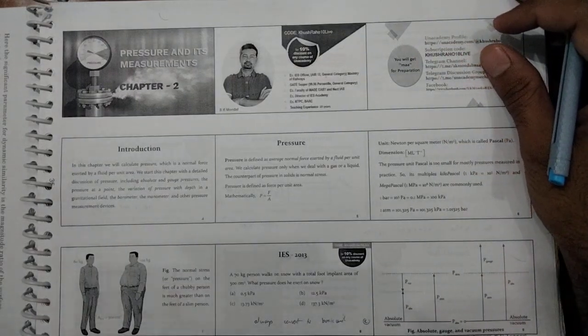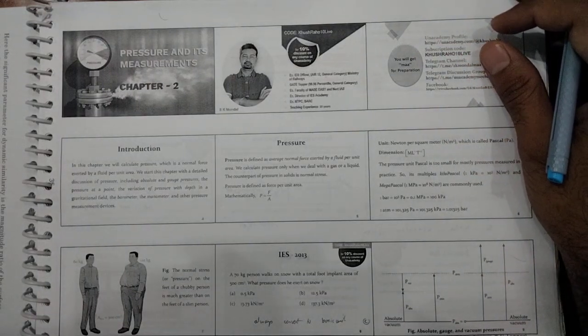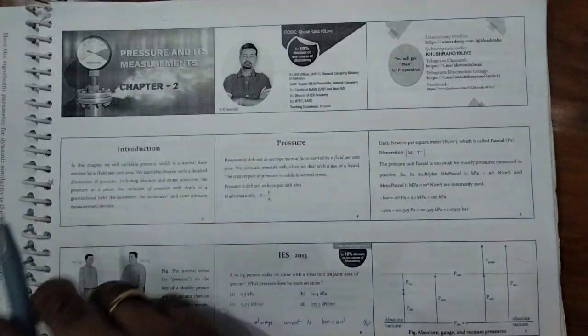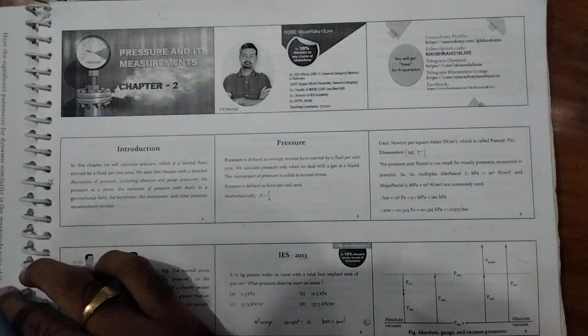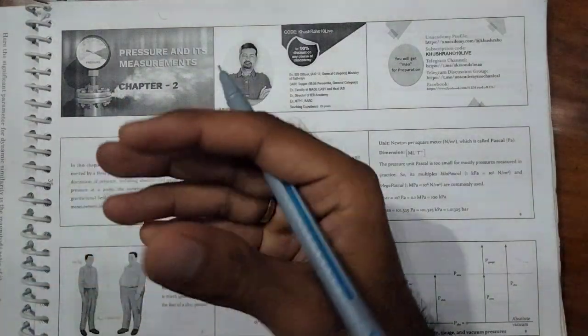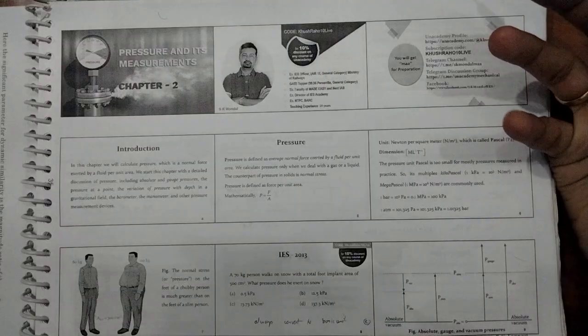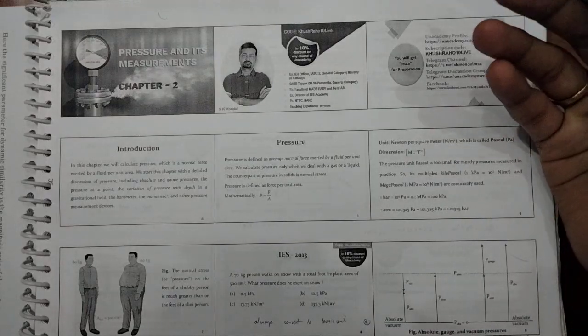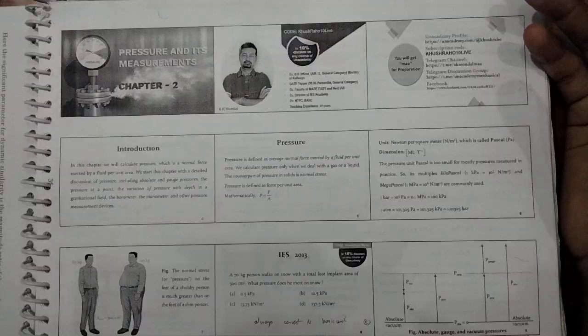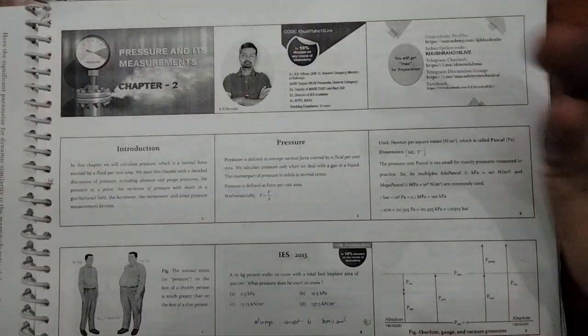Guys, from this video we are going to start the second chapter. It's named Pressure and Its Measurement. Before this, we covered chapter 1, called Fluid Mechanics. What the different kinds of fluids are and other things about fluids, I explained deeply in that video. So if you haven't watched it, please go and check it.